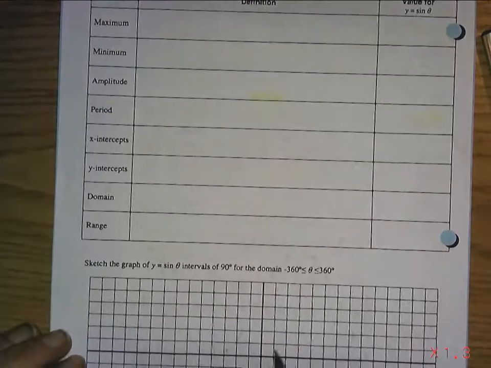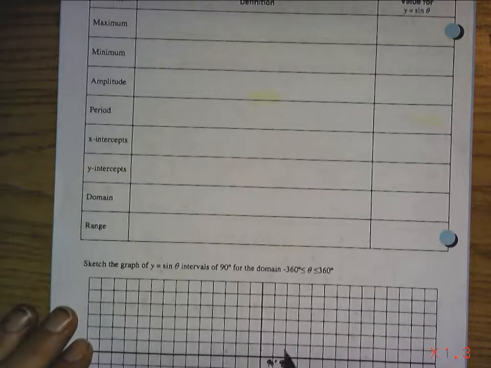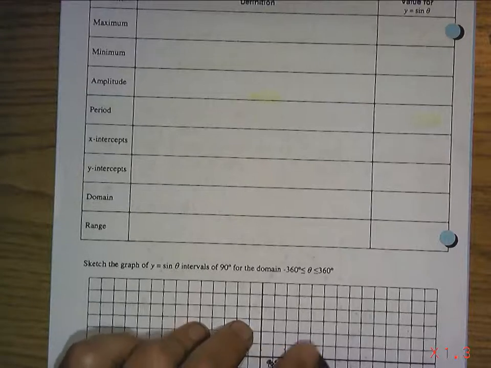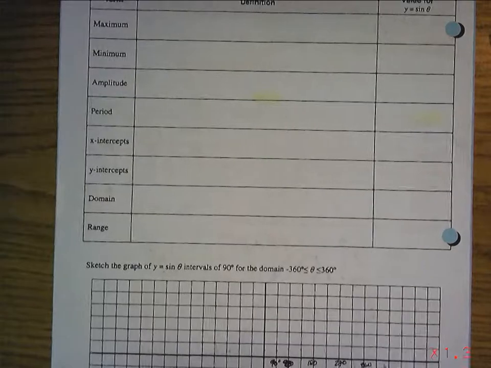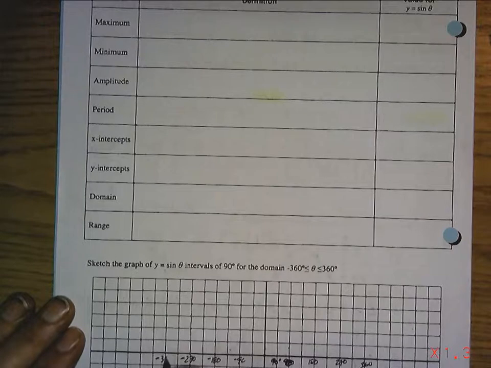So 90. That'll be 90. That'll be 180. That'll be 270. That'll be, you know what? That's awfully small. I don't like that. That's a very small scale. I'm going to get rid of that. I think I'll do, that'll be 90. So every 90, 180, 270, 360. Yeah, okay, whatever. This will be negative 90, negative 180, negative 270, negative 360.